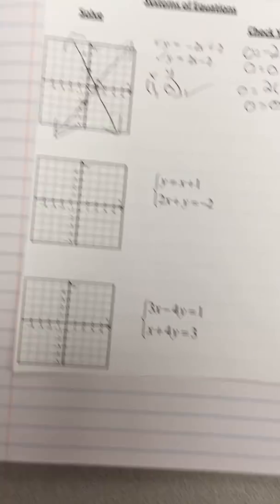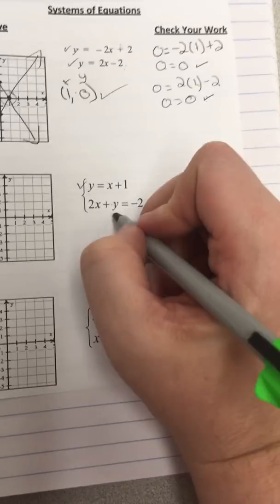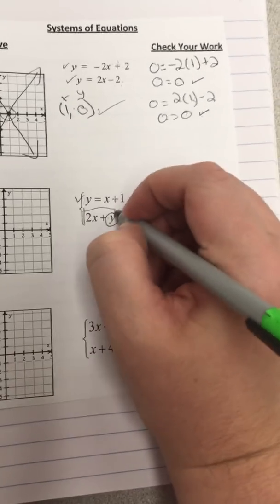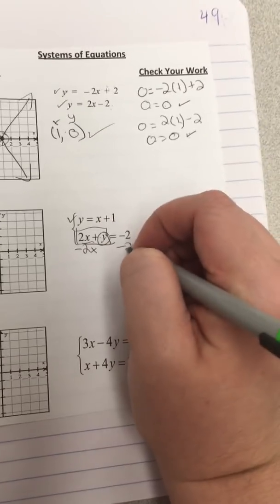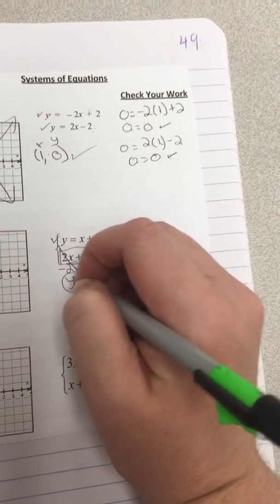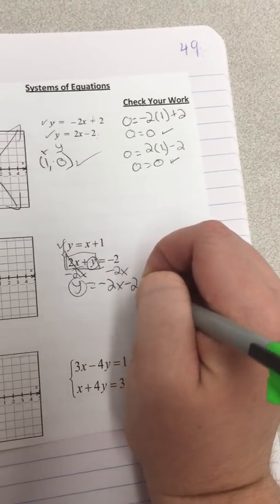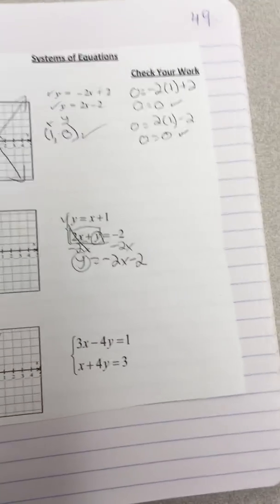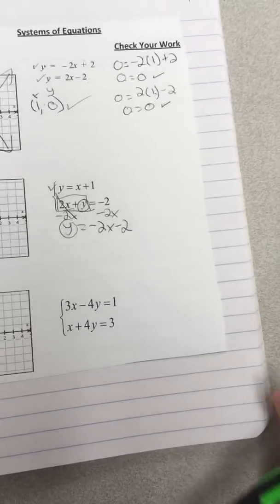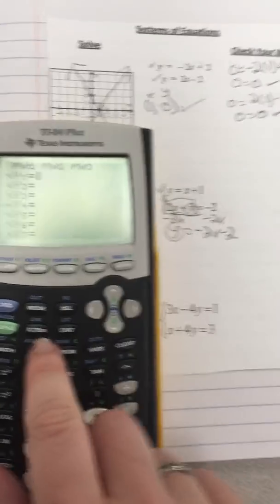All right, let's try one that's a little bit more complicated. So this one is already solved for y, but this one is not, so we need to solve it for y. All right, so we have this positive 2x, so I'm going to subtract it from both sides. And again, I'm going to write that x in front because that is slope-intercept form. All right, y is by itself, so now I'm ready to go. I'm actually just going to go ahead and plug this in the calculator, and then I'll just draw the picture on the provided graph.